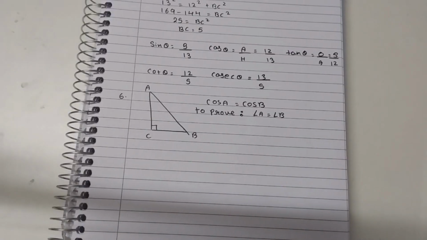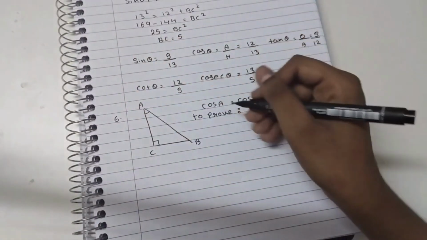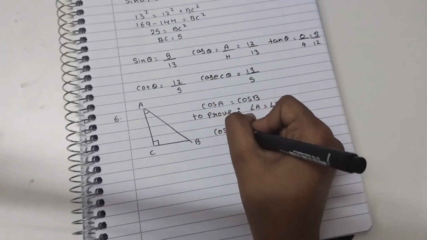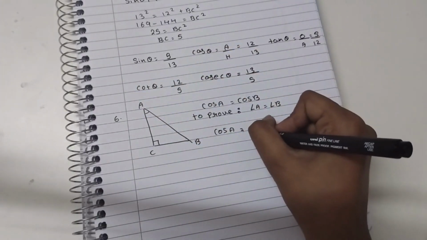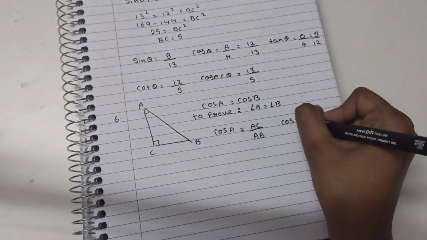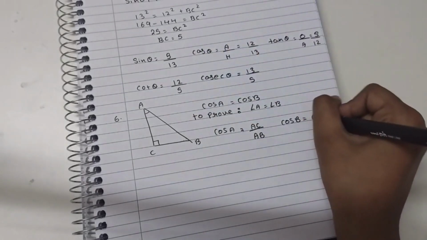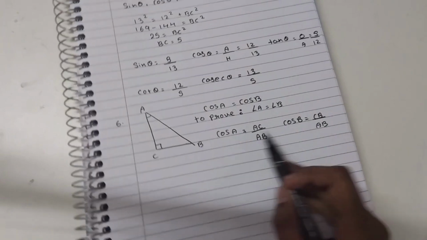In the sixth question, they've said that if angle A and angle B are acute angles such that cos A is equal to cos B, we need to show that angle A is equal to angle B. So they've given that cos A is equal to cos B. Cos A is adjacent AC over hypotenuse AB. And cos B is equal to adjacent, which is CB, over AB, which is the hypotenuse.